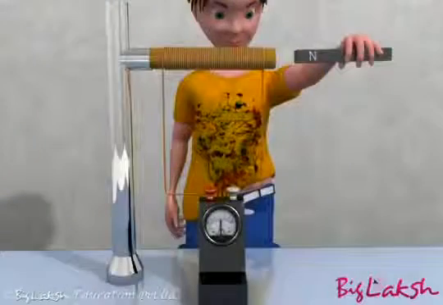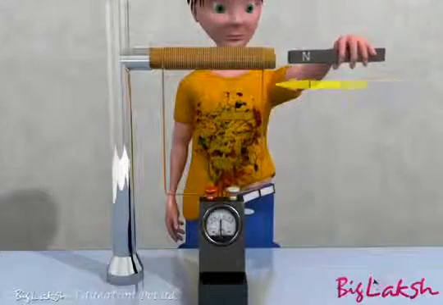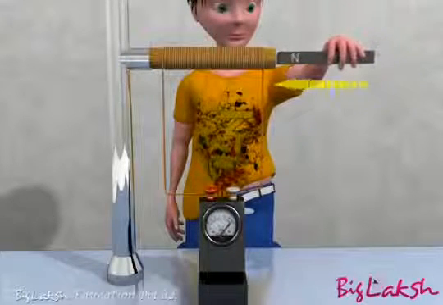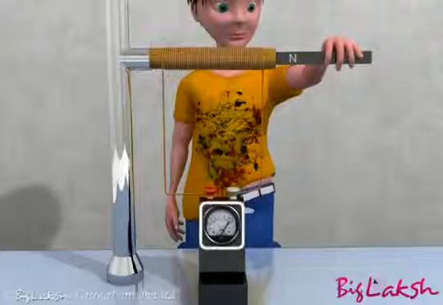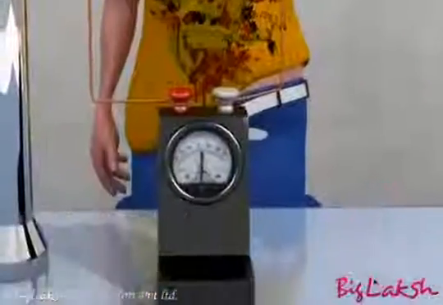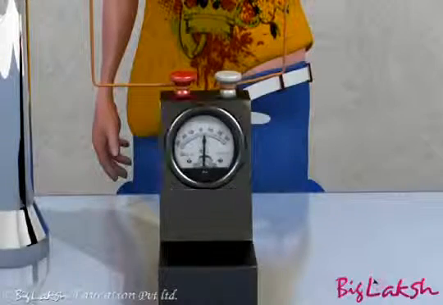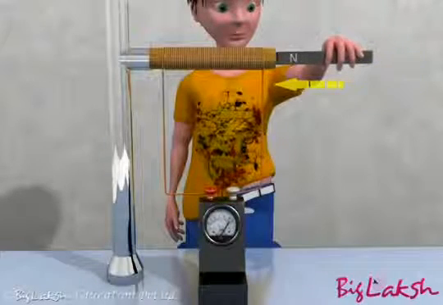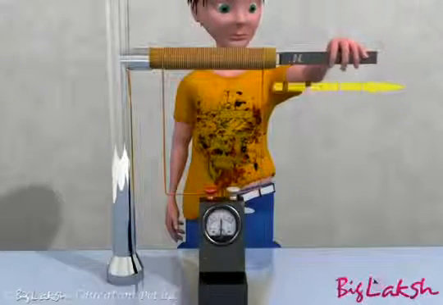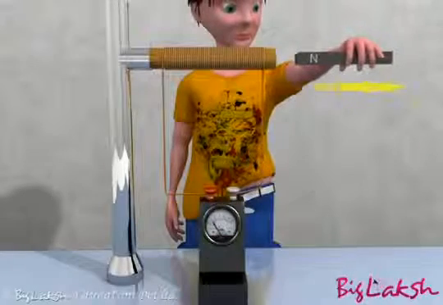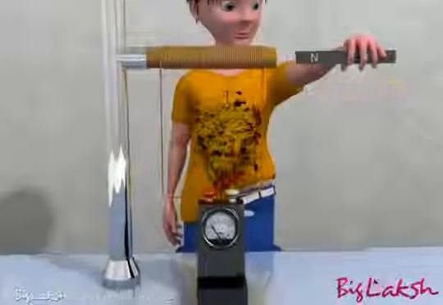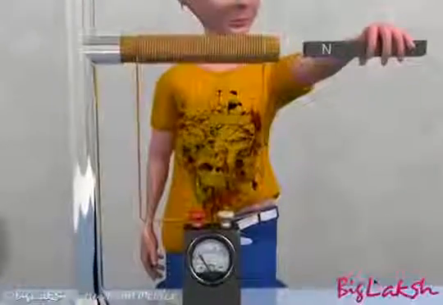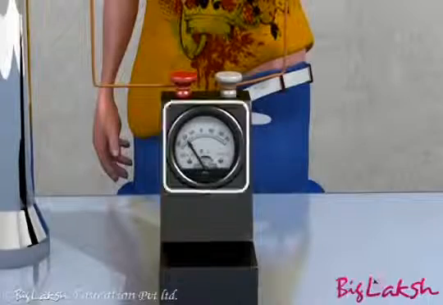When the north pole of the magnet is brought towards the coil, a current flows in the coil and the galvanometer shows deflection towards the right. If the motion of the magnet is stopped, the galvanometer shows no deflection. The current in the coil flows as long as the magnet is moving. If the north pole of the magnet is moved away from the coil, the current flows in a direction opposite to the previous case and the galvanometer shows deflection towards the left.